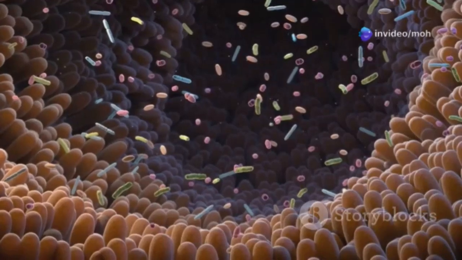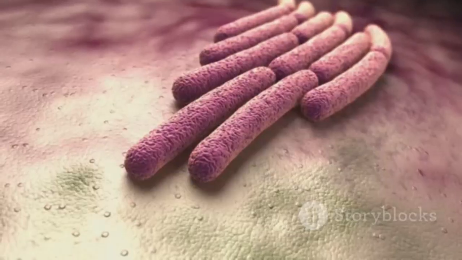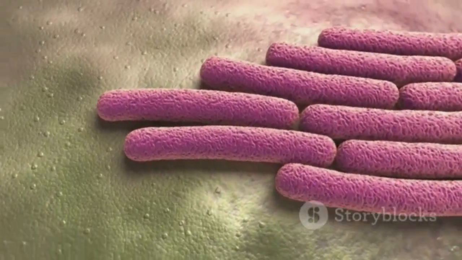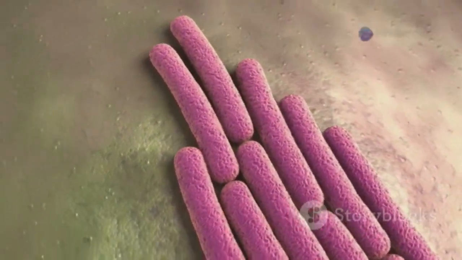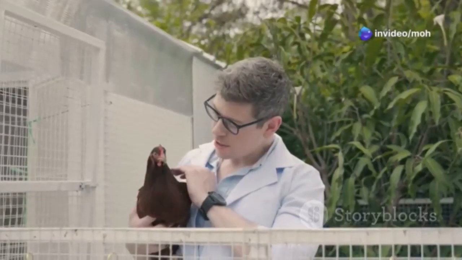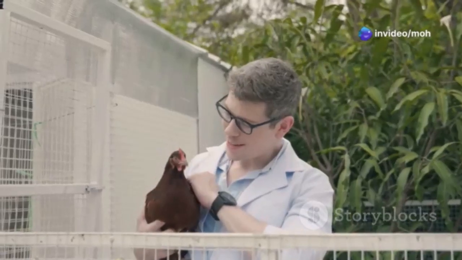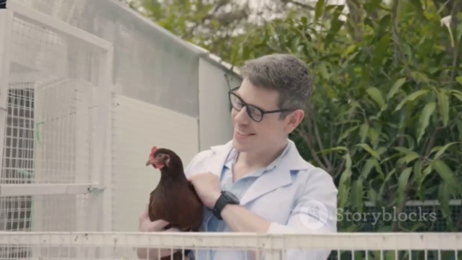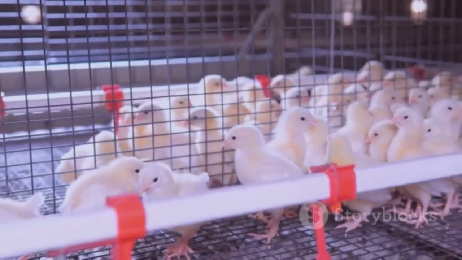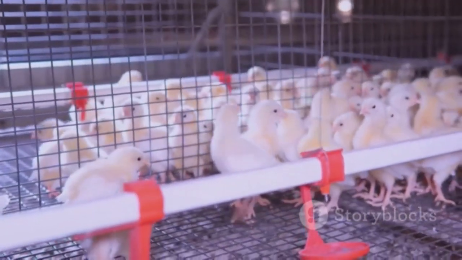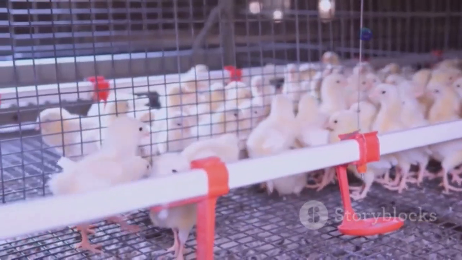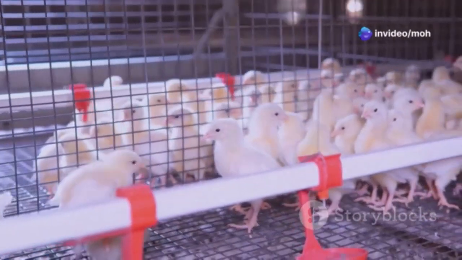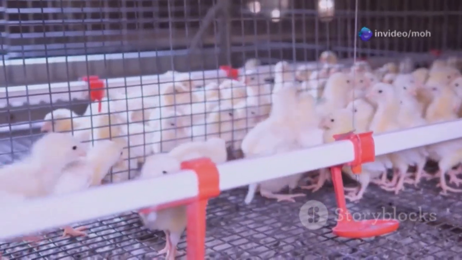These are not the benign inhabitants of the gut. Instead, APEC strains possess an arsenal of traits that allow them to invade the bird's body beyond the intestines. They are well equipped to cause systemic infections, spreading through the bloodstream. This makes APEC a formidable pathogen. The presence of APEC is not confined to one region or country. It is a challenge faced by poultry producers worldwide, making it an issue of global agricultural importance and continuous scientific study.